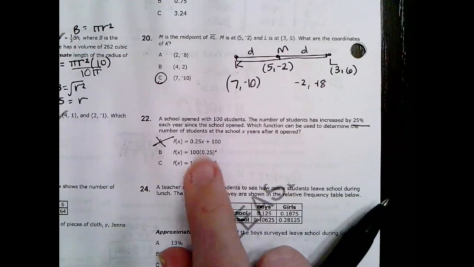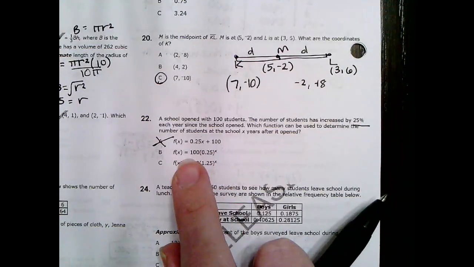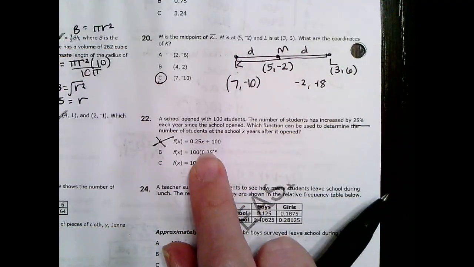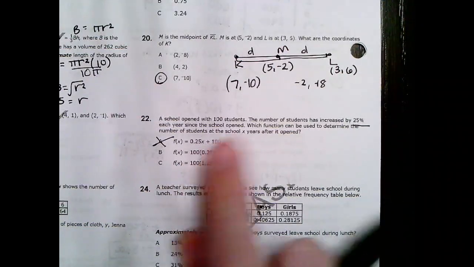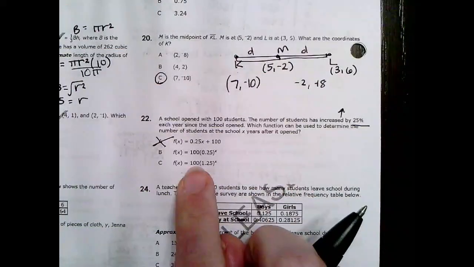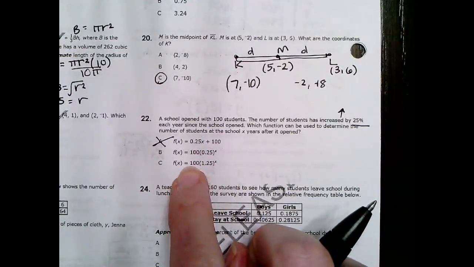Now the question is, is it just 0.25 or is it 1.25? Remember that we always add 1 into our problem so that we keep the 100 students. If you just do 100 times 0.25, you're actually losing students. If you try this in your calculator, you're going to be at less than 100. But if the school is growing because it's increasing by 25%, you need to keep the 1 there so it keeps accounting for the original 100 students that were there.